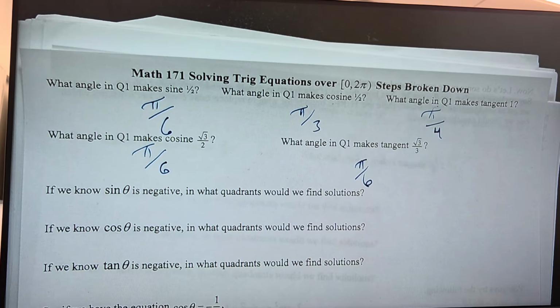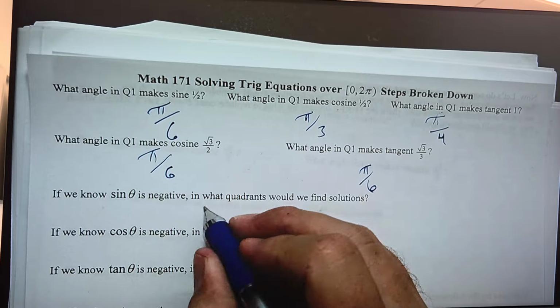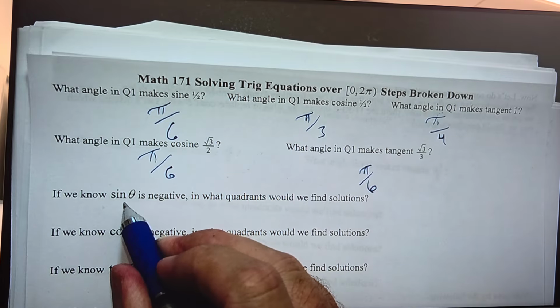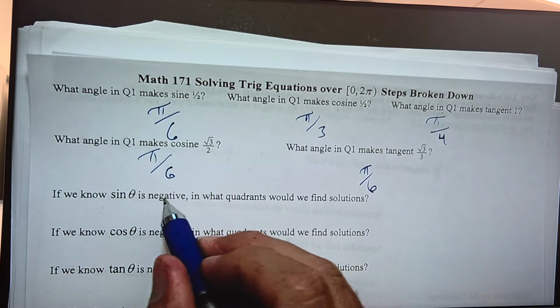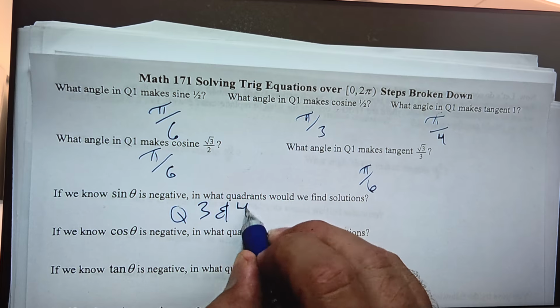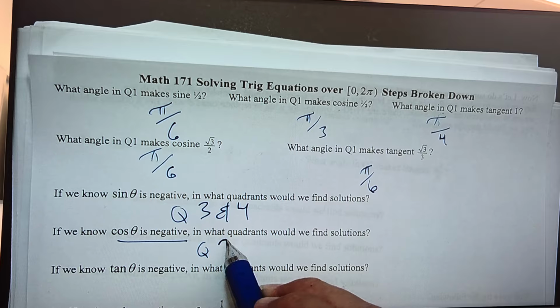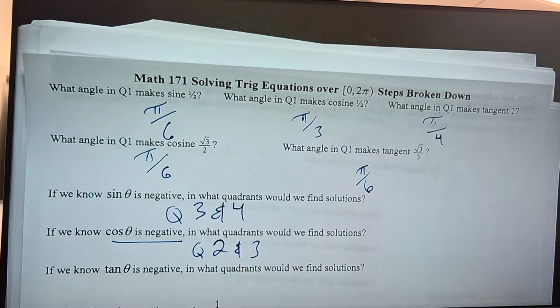Okay. The second part that you need to be able to do by itself to solve a trig equation is what quadrant should I be in certain situations. So if I know the sign is negative, what quadrants should I be in? Sine likes y. So if sine is negative, y must be negative. Y is negative in which quadrants? 3 and 4. Cosine's negative in 2 and 3. It's positive in 1 and 4. Negative in 2 and 3.